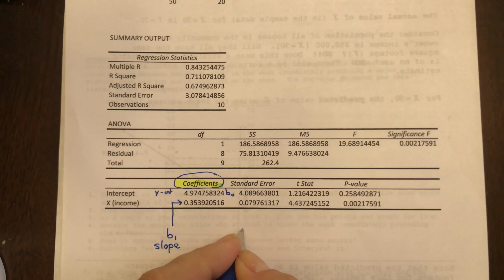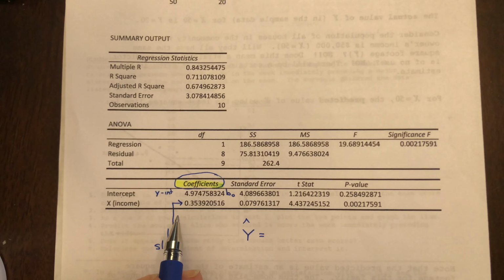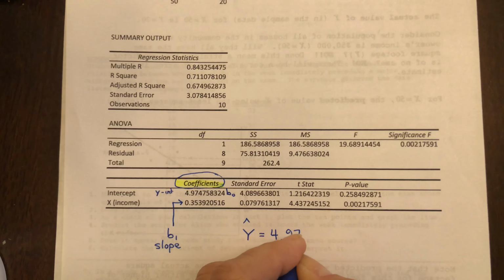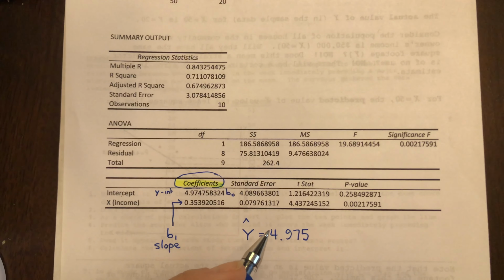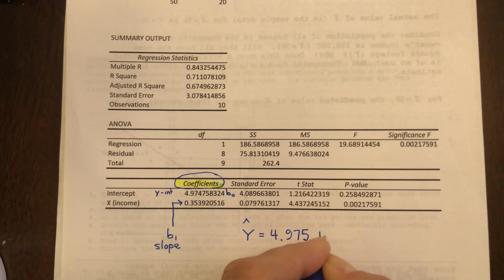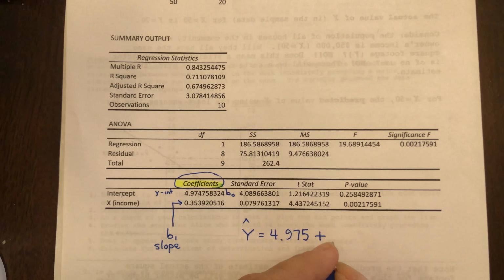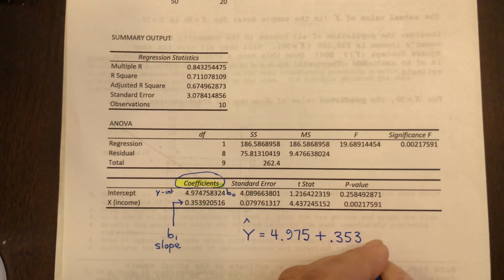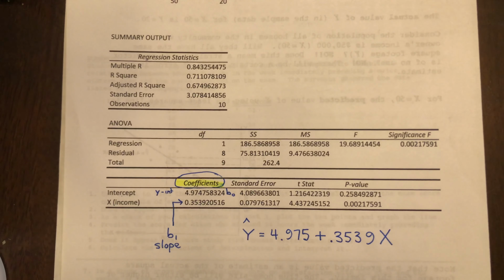And so remember that y hat is going to be the intercept, which I'm going to write as 4.975. I really want to do everything to 4 decimals here, but because this will make our calculations for the class much easier, I realize I'm rounding this to 3 places. And then we're going to add the slope. Notice the slope is positive, so that's going to be 0.3539 x. Okay, the x doesn't have a hat.